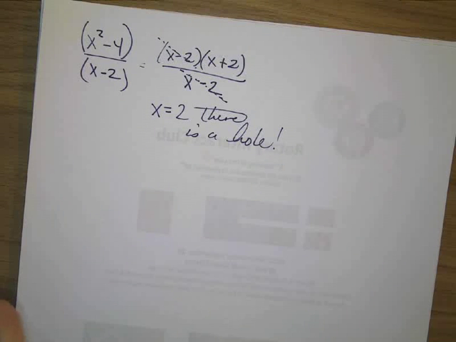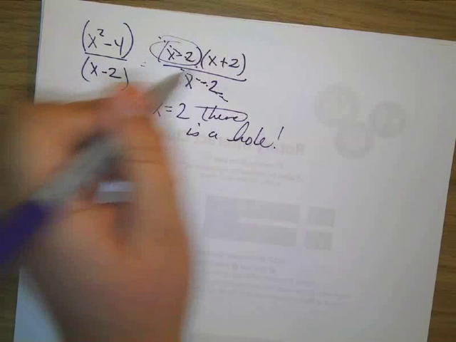Is it removable or infinite? Removable. If it's a hole, it's a removable discontinuity. Are we okay with that example? And you understand that your calculator won't show you the hole. You got to kind of figure it out. It's what's left in the equation. Well, what canceled out is where the hole is.